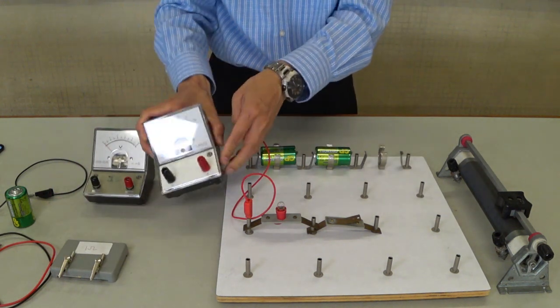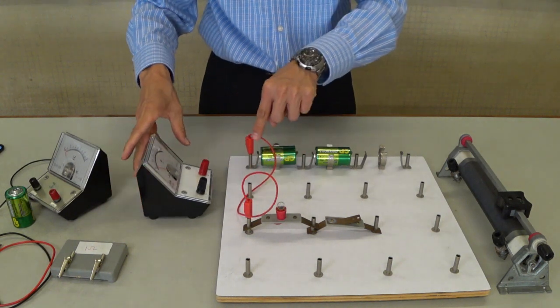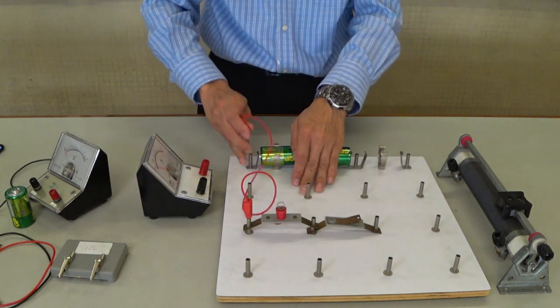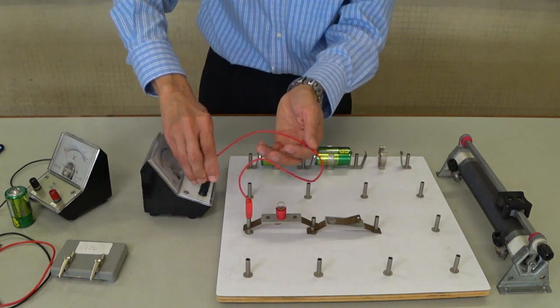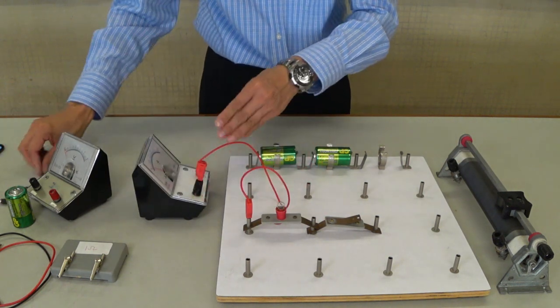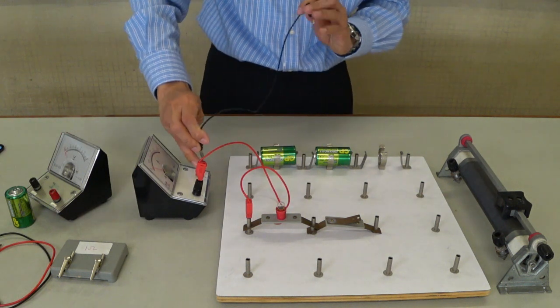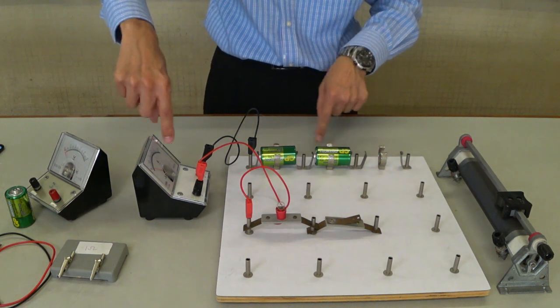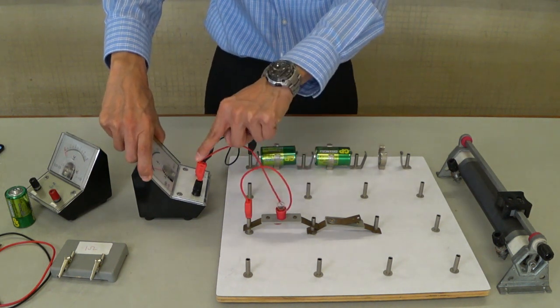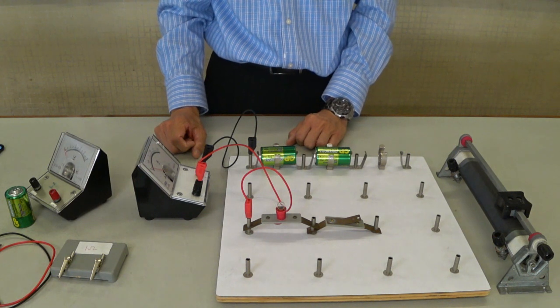Suppose I want to join the ammeter between here and here. What should I do? I simply plug the wire in this way, and then the ammeter will join between here and here.